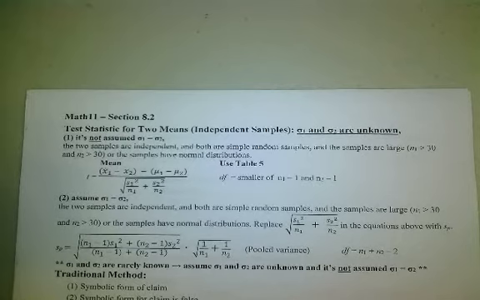Is this one where we assume that sigma 1 equals sigma 2, or is it one in which we don't make that assumption? And in truth, sigma 1 and sigma 2 are rarely known, and so usually you're going to assume they're unknown, but you're not necessarily going to assume that they're equal.